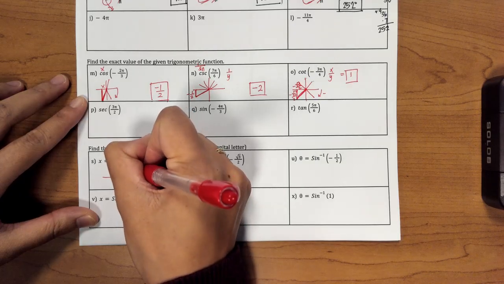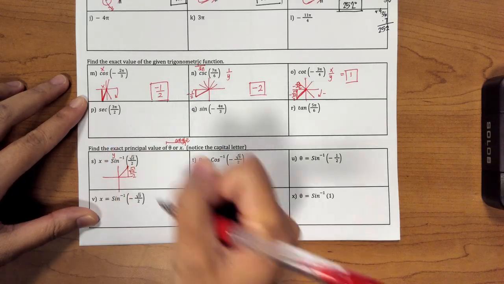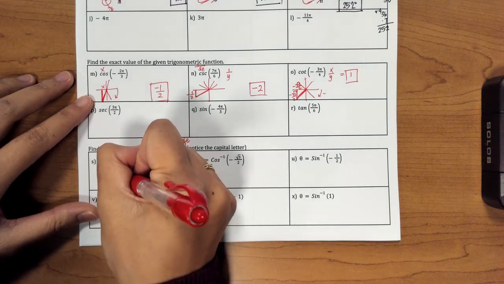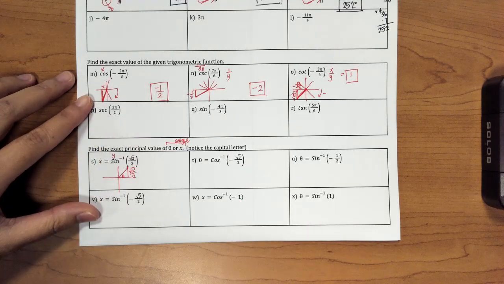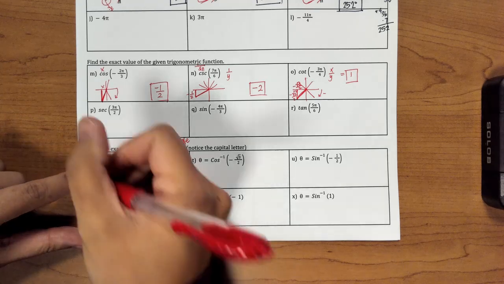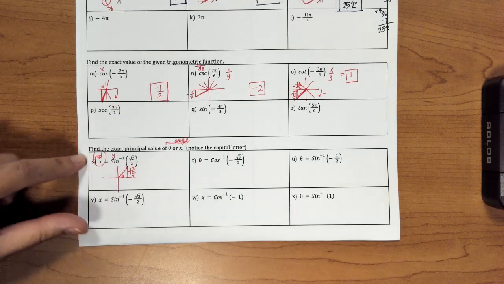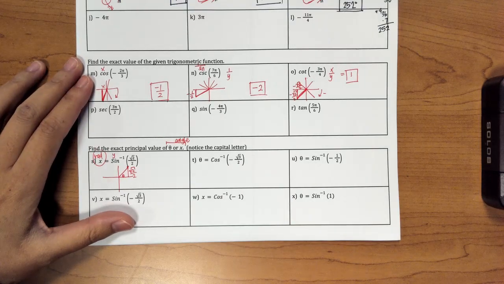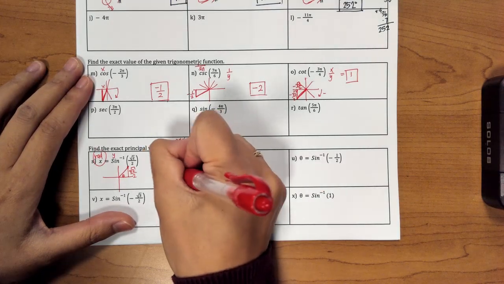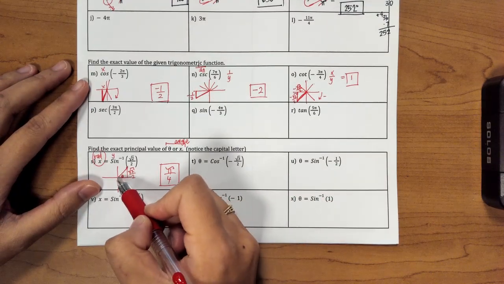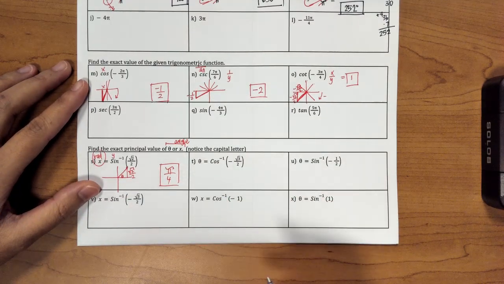If I want my y value to equal root 2 over 2, what is that angle? And that angle, theta, I want in radians. That angle is pi over 4. How do I know that? Because I know that it's going to be a 45, 45, 90 triangle.